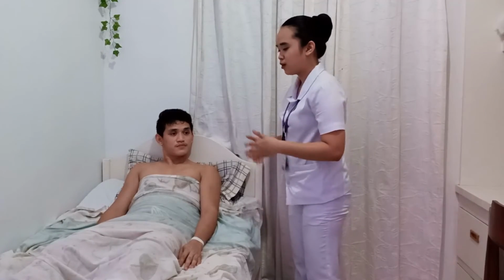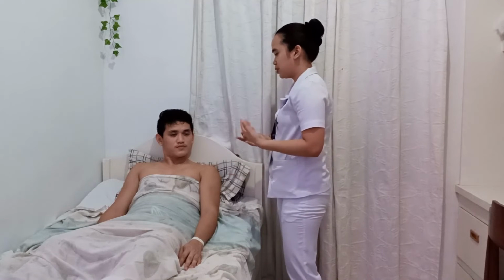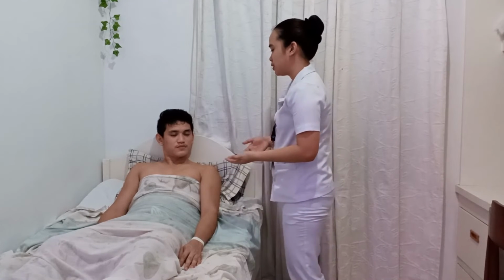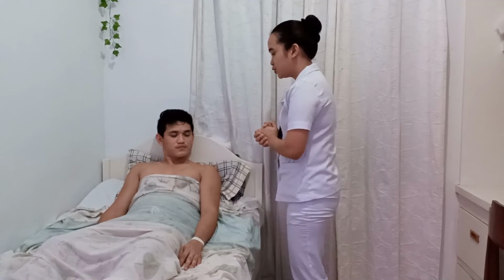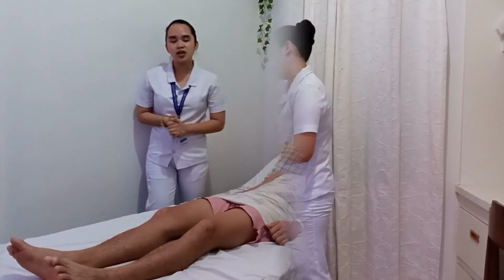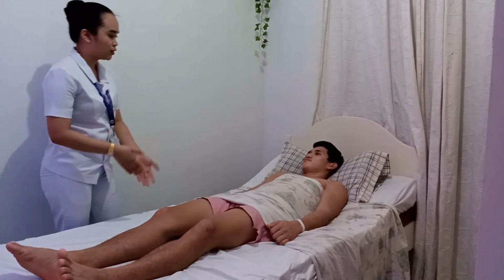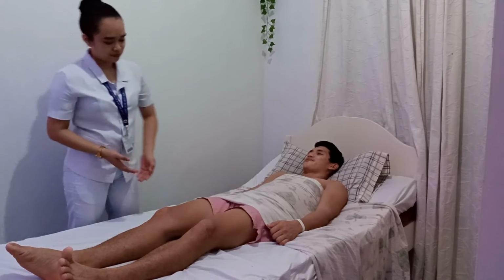Okay, Mr. Patrick, the color flashes between 5 to 15 seconds, which means that you have a good blood flow. Okay, Mr. Patrick, now I'm going to assess your lower extremities.